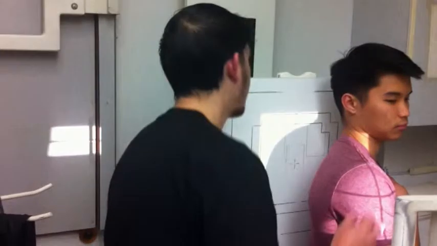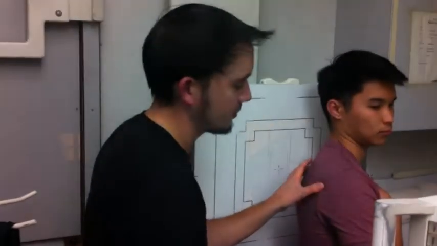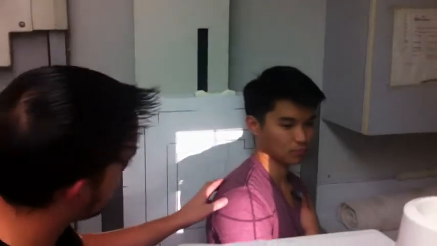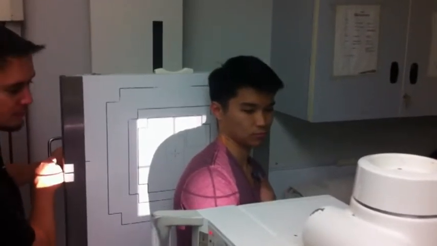And in order to get the CR, the CR enters his right shoulder, AC joint, 1 inch inferior to it. So then my tube raises up just a little bit.